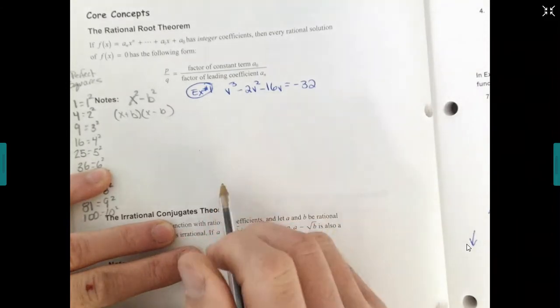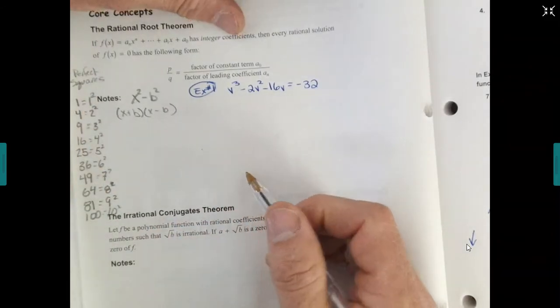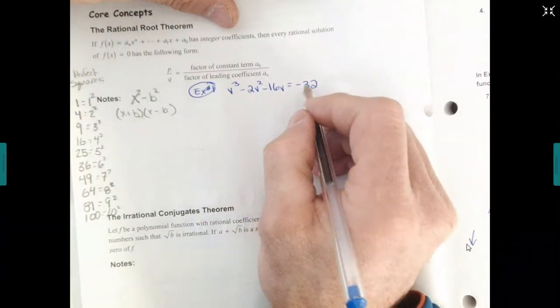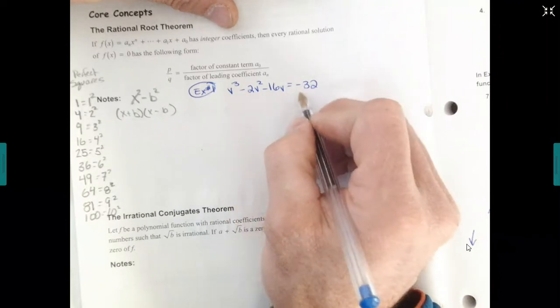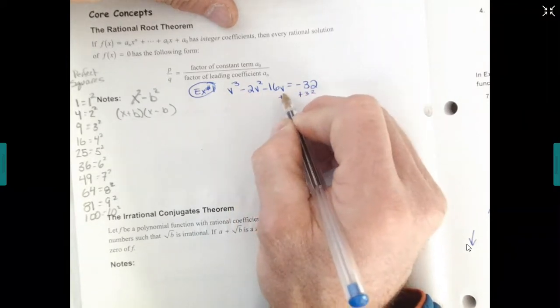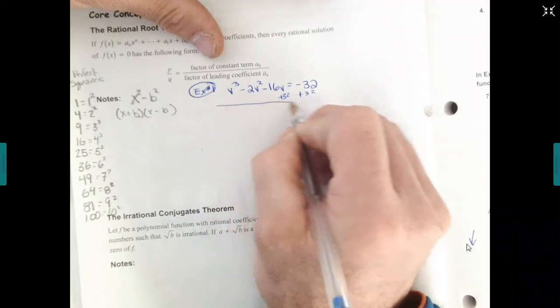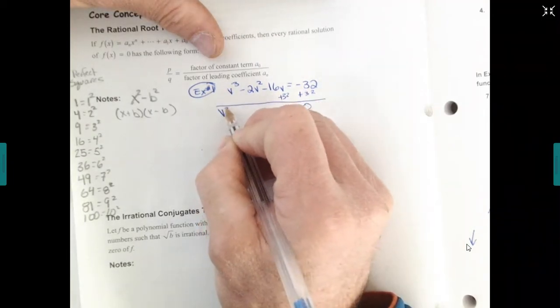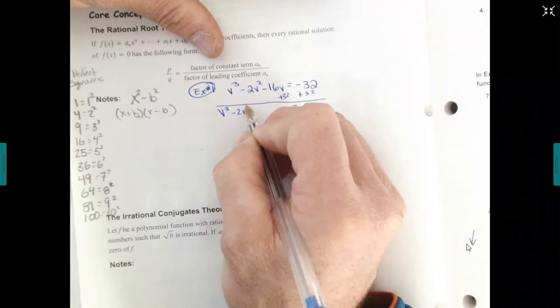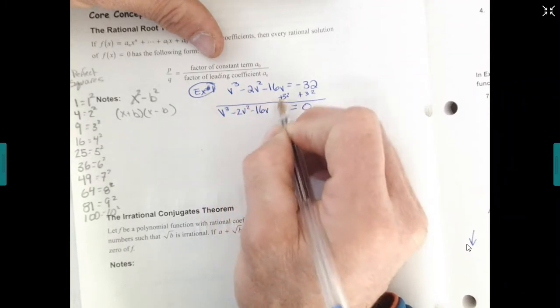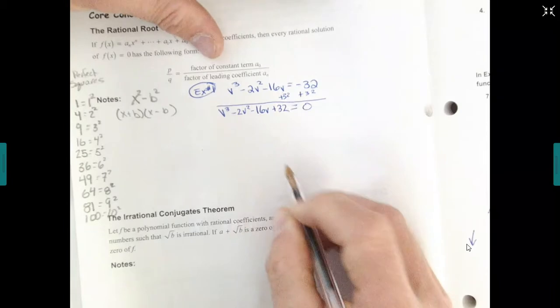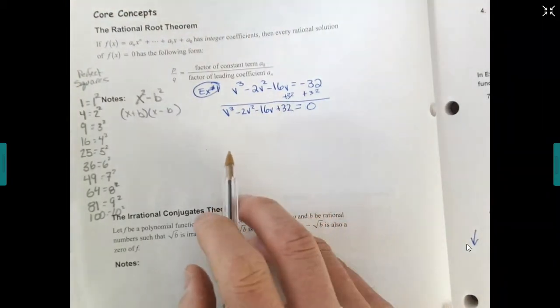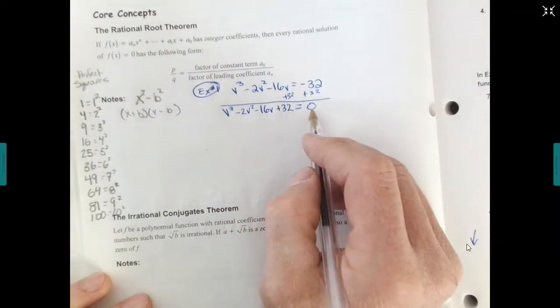So the very first thing we need to do is make it equal to 0. So let's pull all this stuff over here. We're going to add 32 to both sides. I keep my equal sign here. I got a 0. And so I have v to the third minus 2v squared minus 16v plus 32. So there I have my equation.